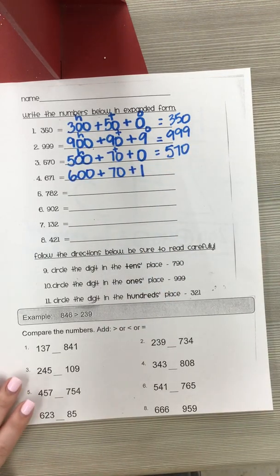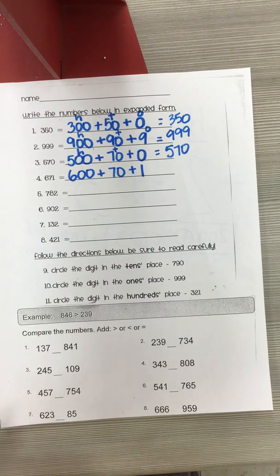Separating place value. What are we separating? Place value, making it expanded form. What's this called? Expanded form. Here we go.